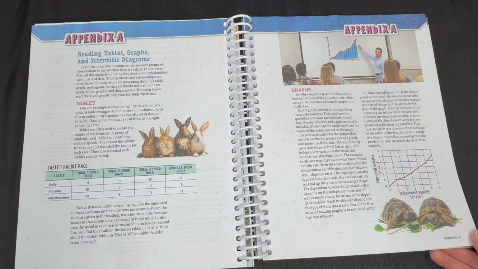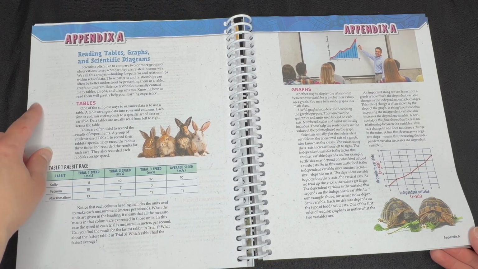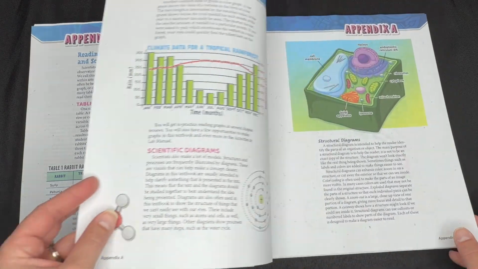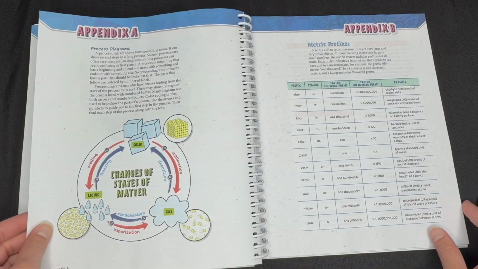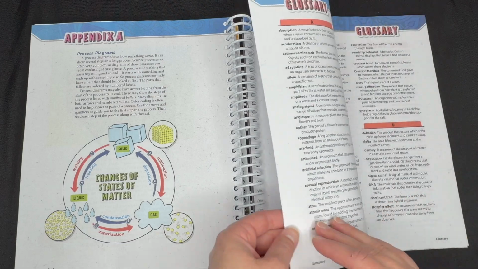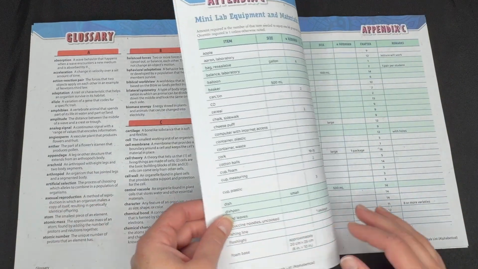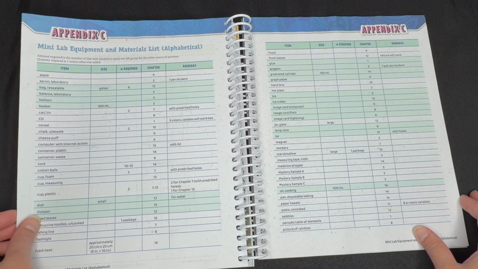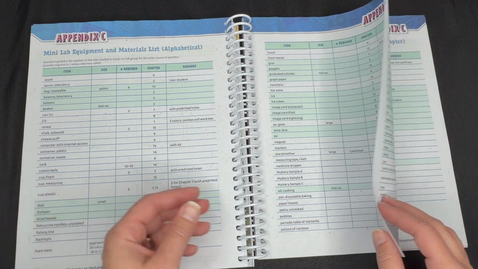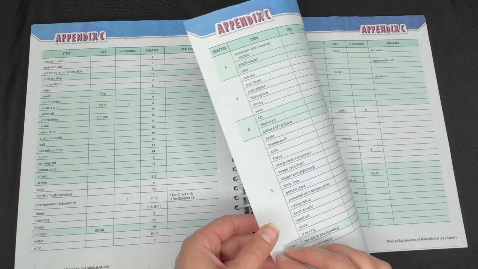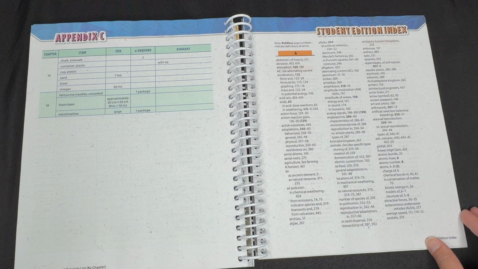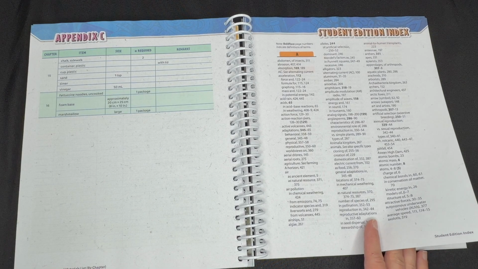In the back of your teacher's edition, you will have an appendix. First, we have some helps on reading tables, graphs, and scientific diagrams. Next, we have metric prefixes, and then a glossary. Also, we have a list of mini lab equipment and materials that you will need. And then a student edition index.